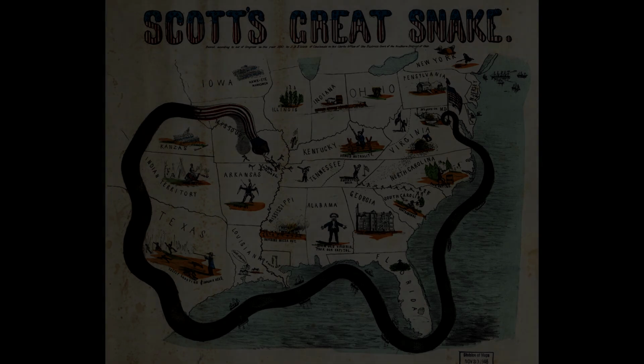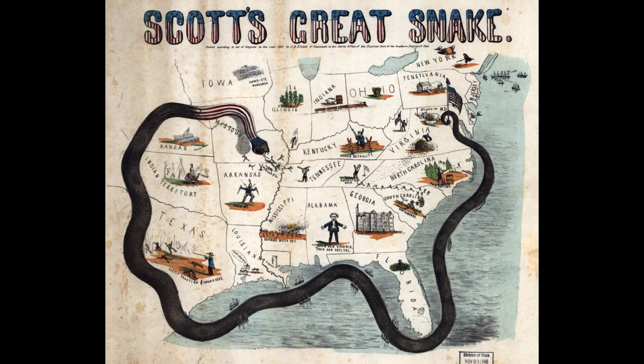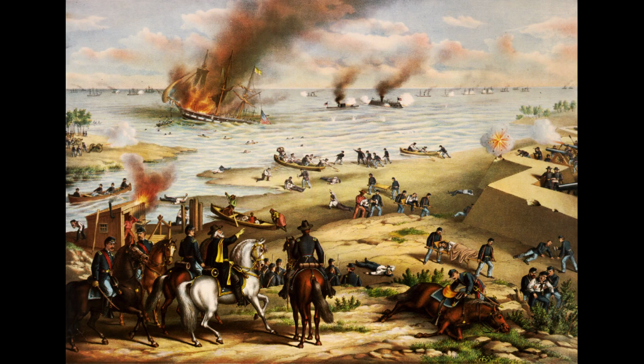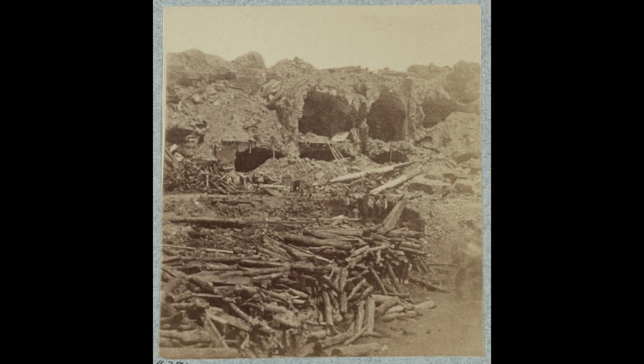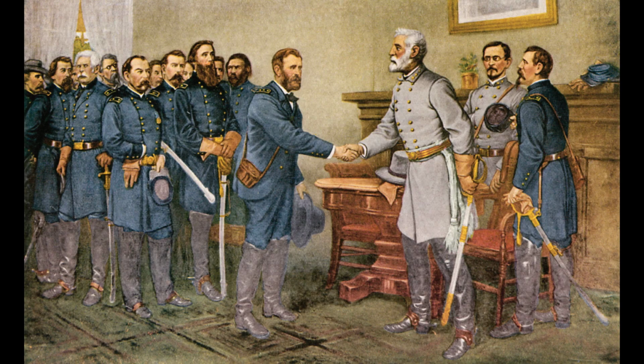One of the decisive factors in the Union's victory was its naval superiority. The North controlled the U.S. Navy and used it to enforce a blockade of southern ports, cutting off crucial cotton exports and causing economic devastation in the Confederacy. This strategy ultimately broke the South's resistance after 4 brutal years of fighting.